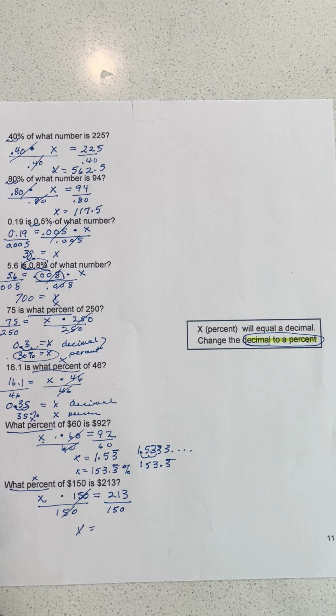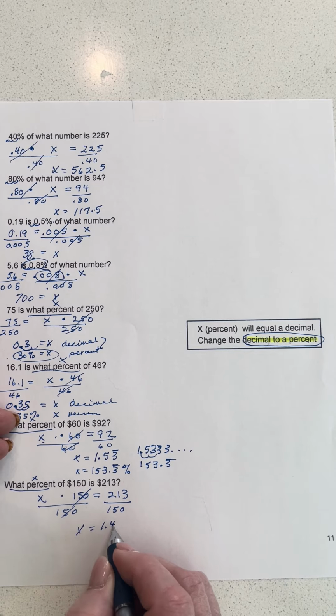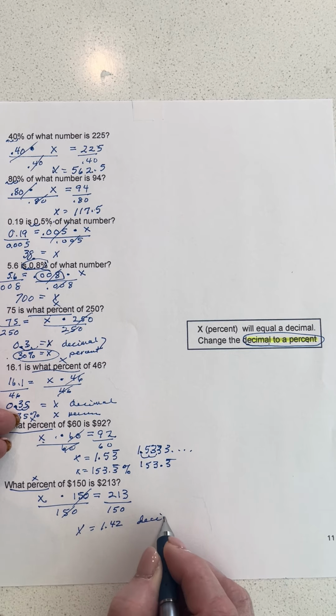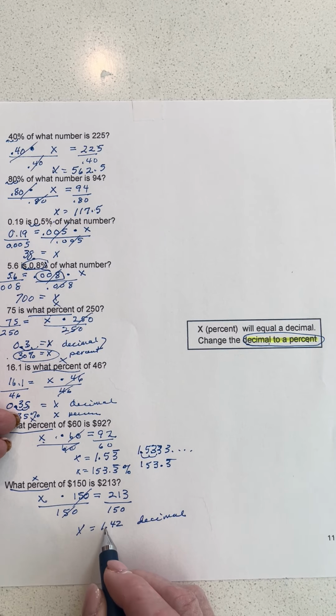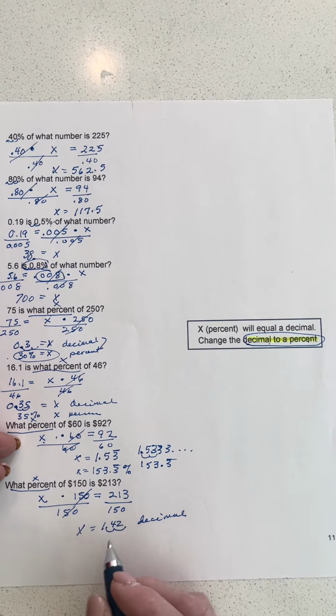So it's going to be less than 50%. And I'm getting this decimal. Now I'm going to change that to a percent. So x is 142%.